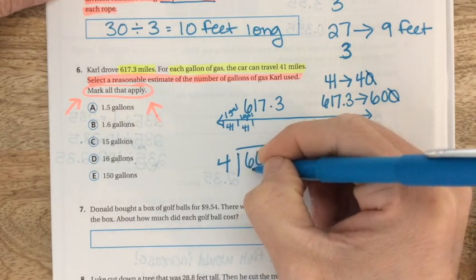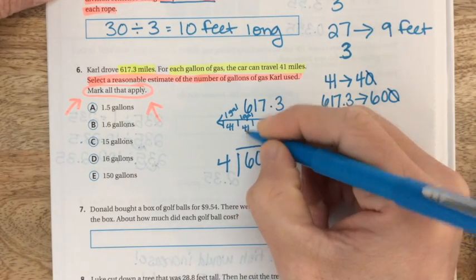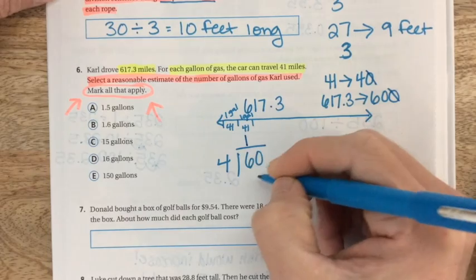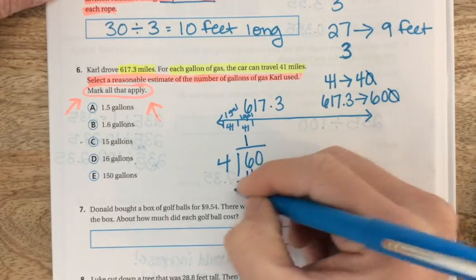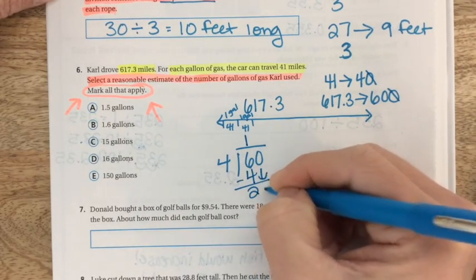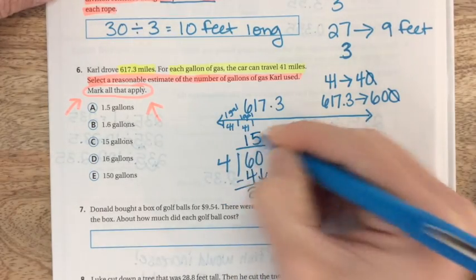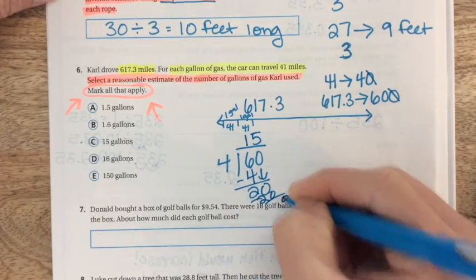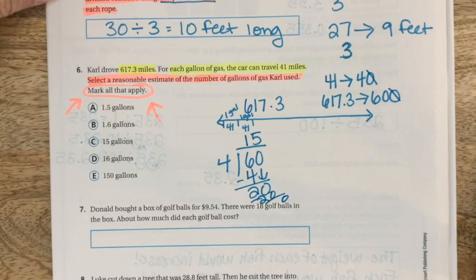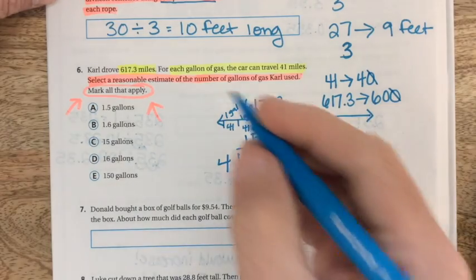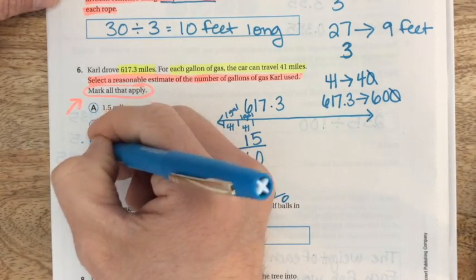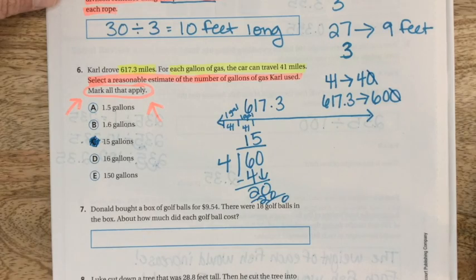So let's see, 6 divided by 4, I can put that into 1 time. 4, I'm going to go down 2, bring down. It's going to be 5, 20, and I'm done. So 15. So 15 gallons is a reasonable estimate, I would say.